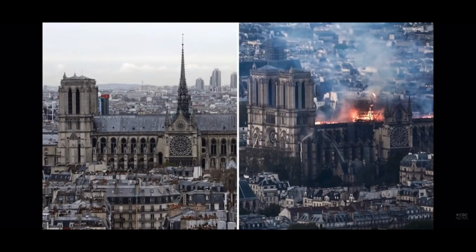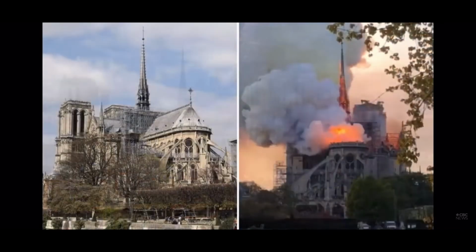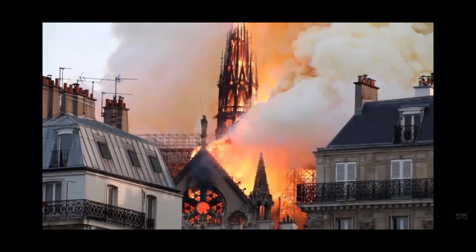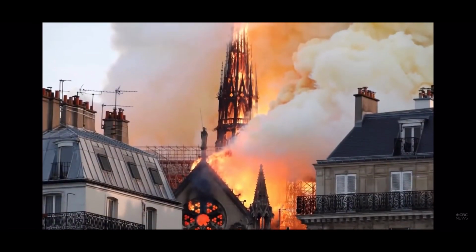Hearing everyone from the area. This church is 850 years old. It's visited by 12 million people every year. If you've been to Paris, you no doubt have stopped.